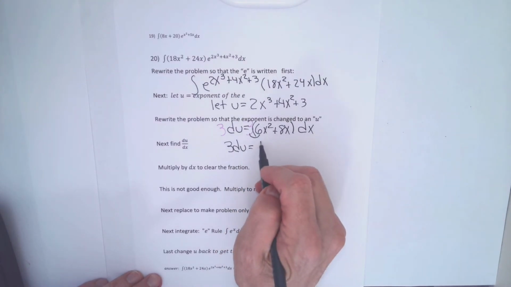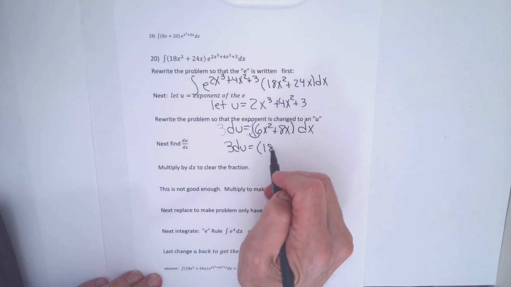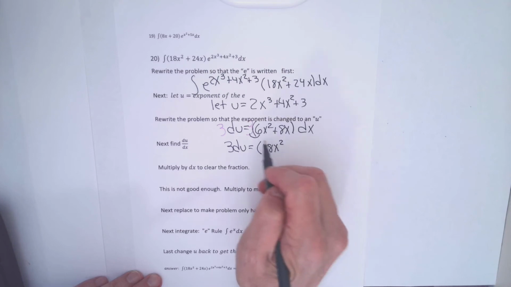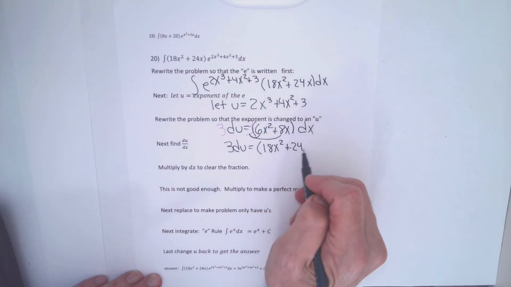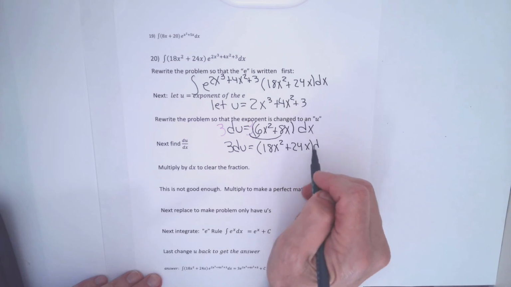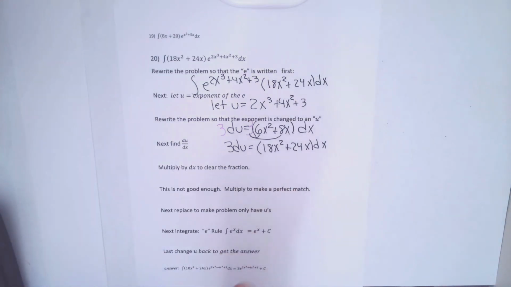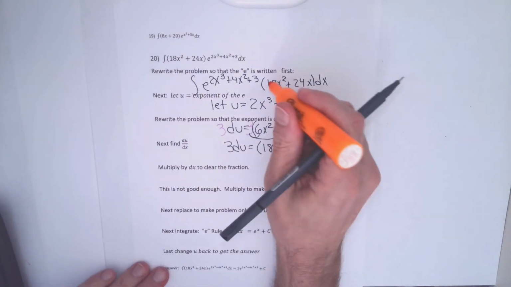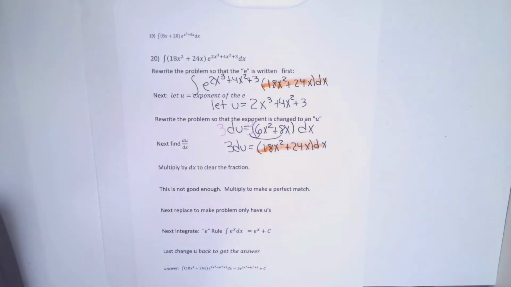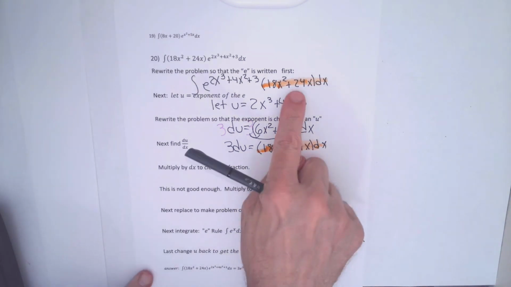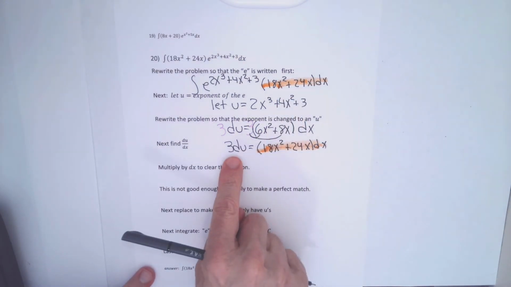I'm going to go 3 times 6x squared and get 18x squared. And then 3 times 8x and get plus 24x. Still have the dx. Good place to be now because this is exactly a perfect match. This and this have to match perfectly. Now I know what to replace that whole junk with. I'm going to replace it with 3 du.